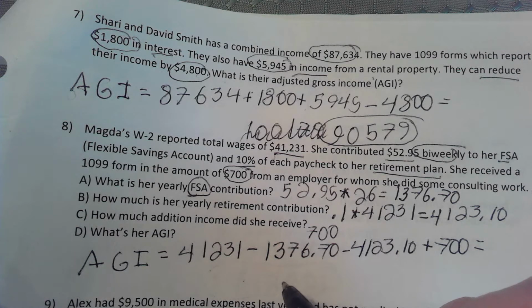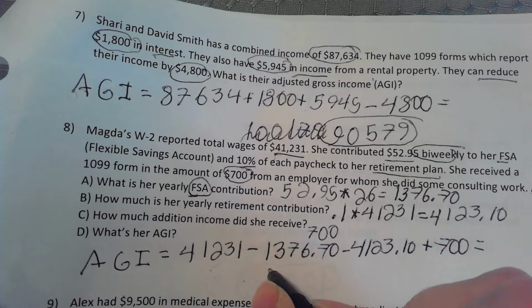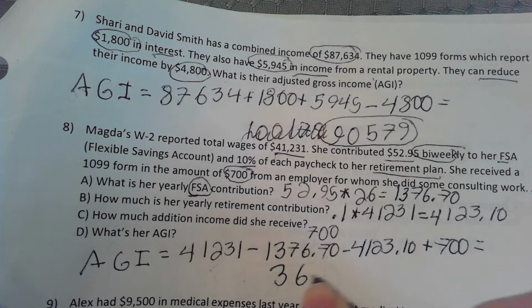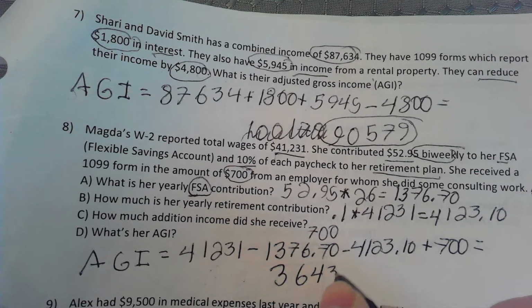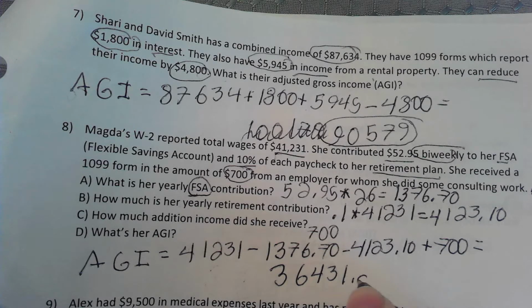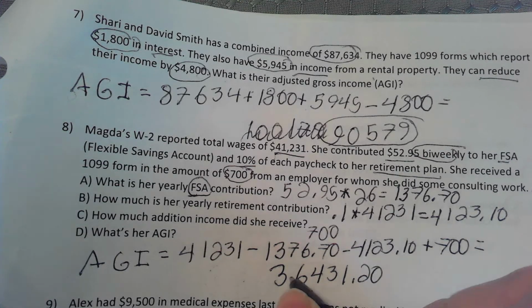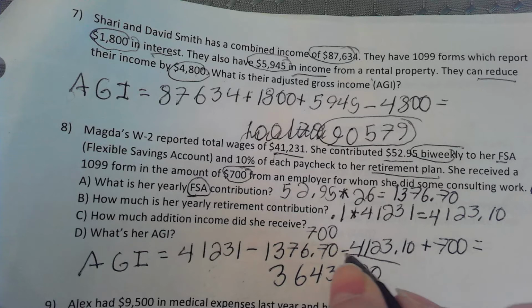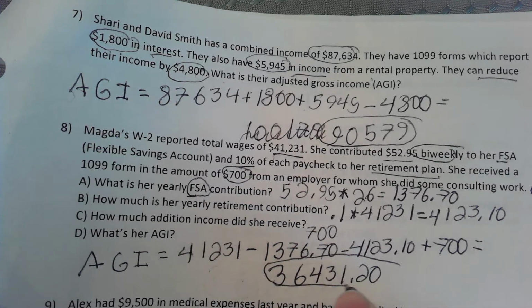Double check your numbers. So definitely double check your numbers. Make sure you have everything in there right. And I got 36,431 and 20 cents. So that would be her adjusted gross income.